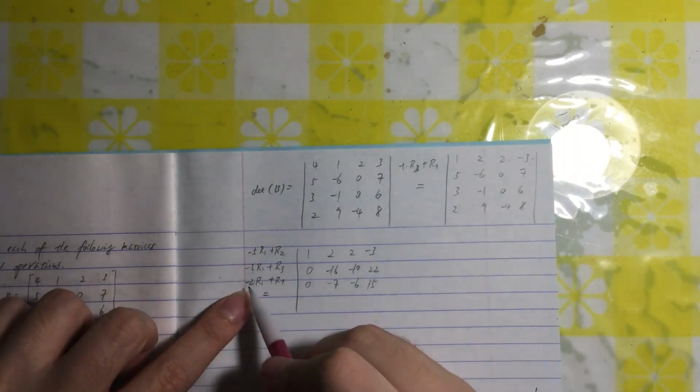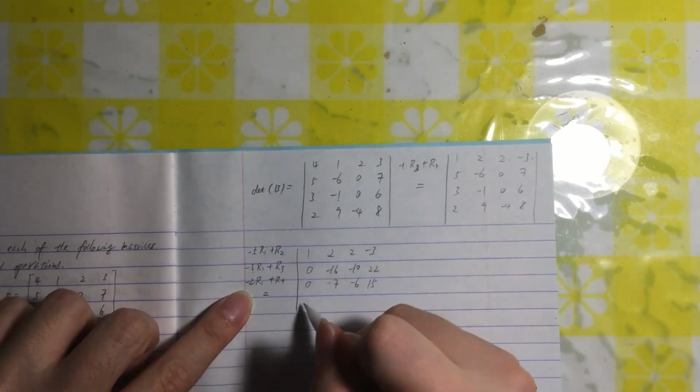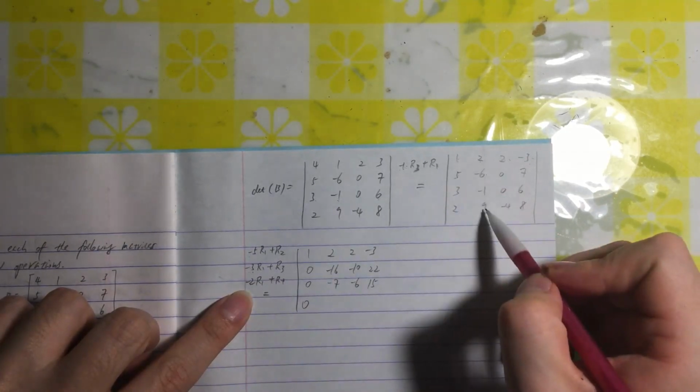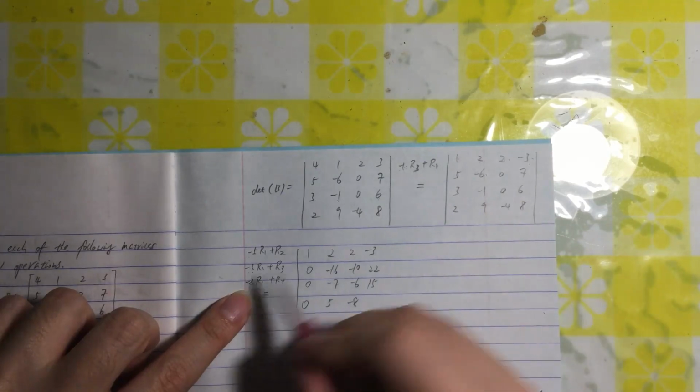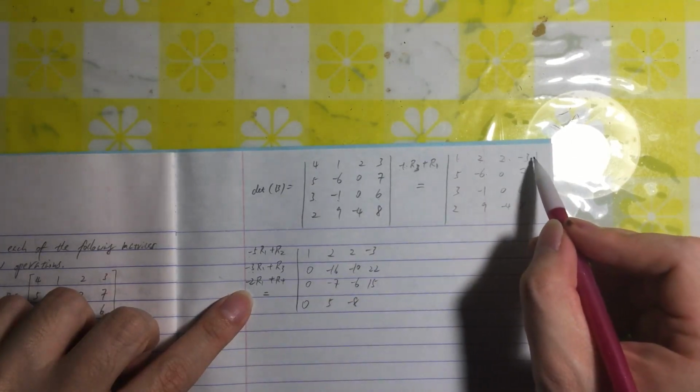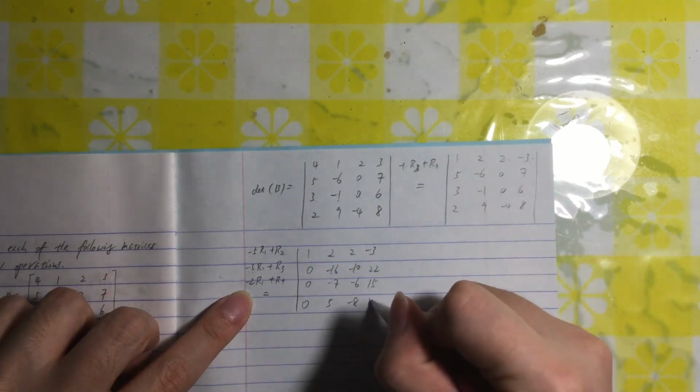Next, multiply the first row by -2, add it to the fourth row. I get 0. Negative 2 times 2 is negative 4. Negative 4 plus 9 is 5. Negative 2 times 2 is negative 4. Negative 4 plus negative 4 is negative 8. Negative 2 times negative 3 is positive 6. 6 plus 8 is 14.